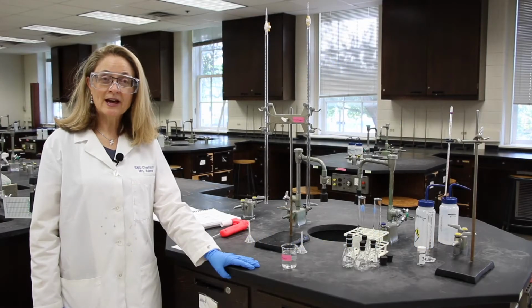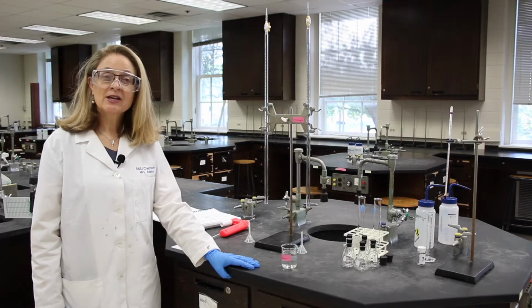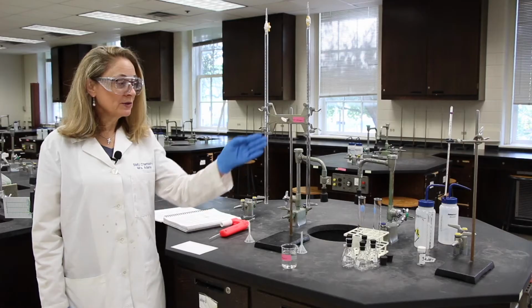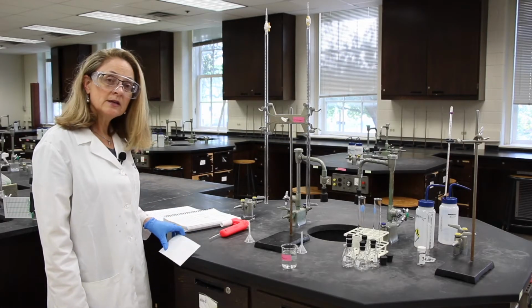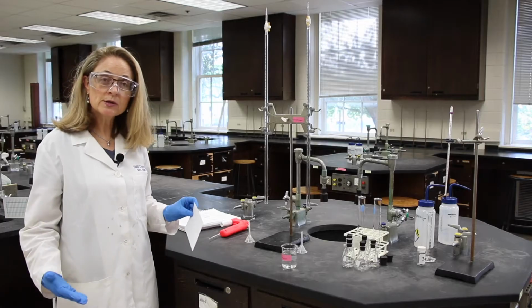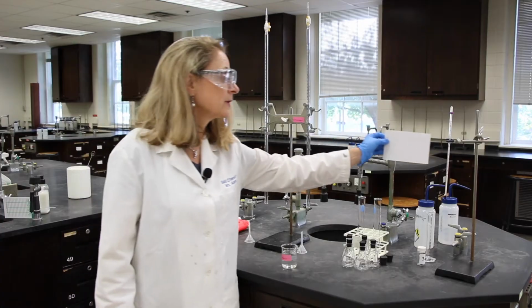Hello, welcome to lab. Today we're going to do experiment 1, density of liquids and solids. The first thing we're going to do is read the temperature. Density varies with temperature, so it's always important to record a good temperature before you start your experiment.